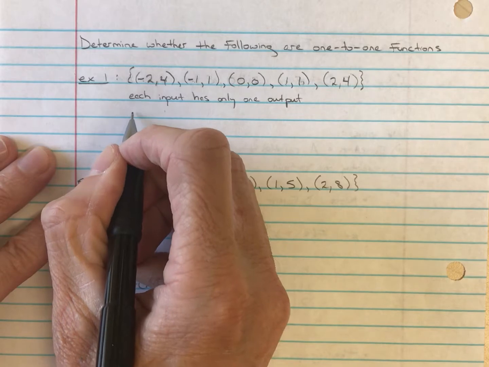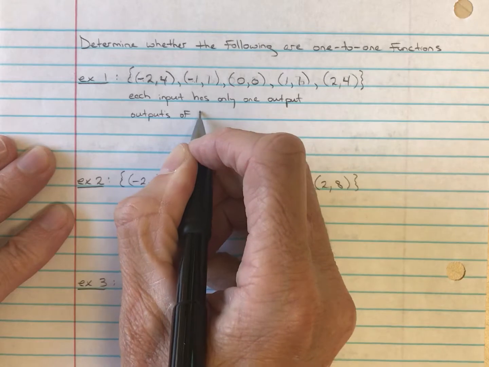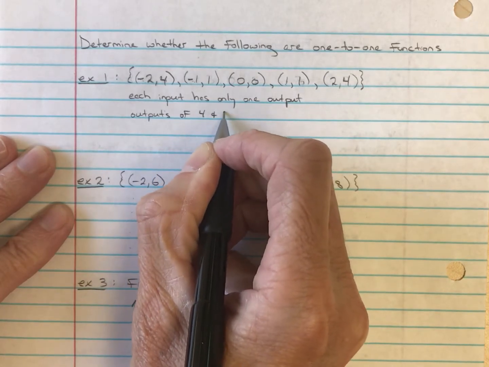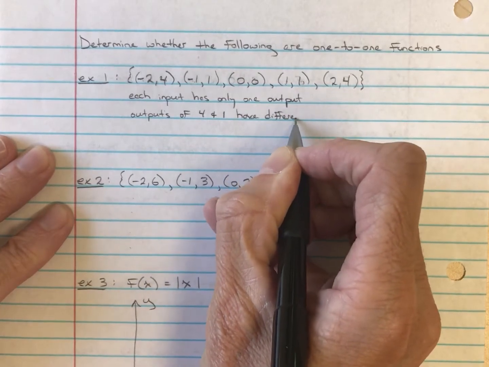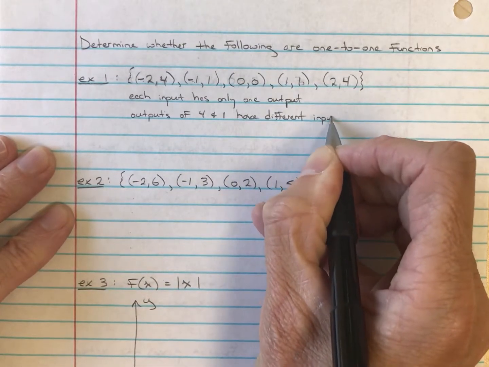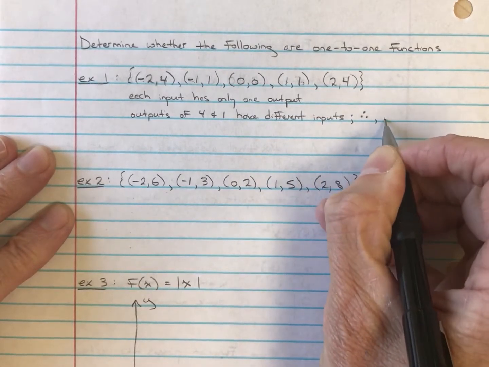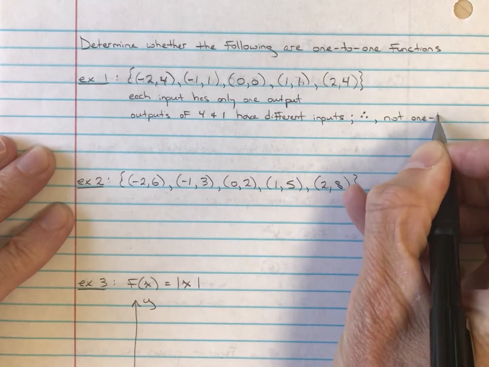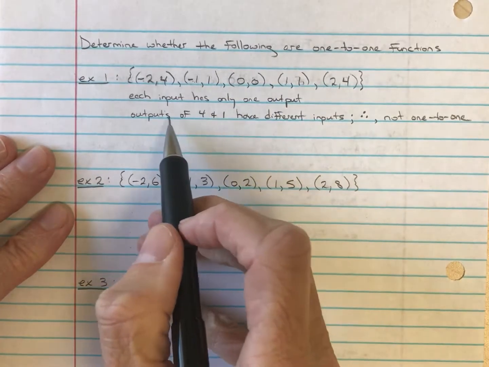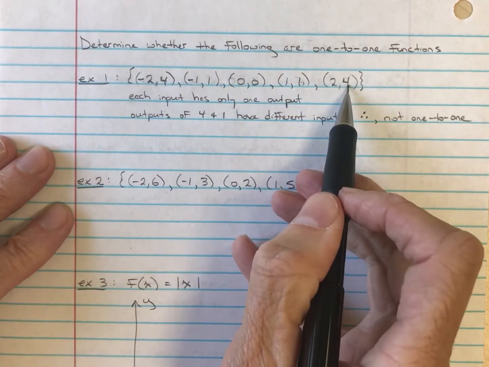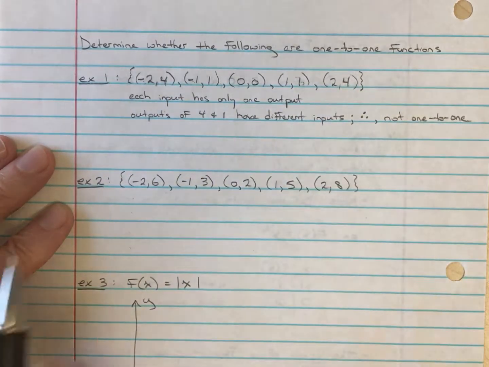Outputs of 4 and 1 have different inputs. Therefore, my 3 circles, not one-to-one. Again, the output of 4 here and here has 2 different inputs, -2 and +2.